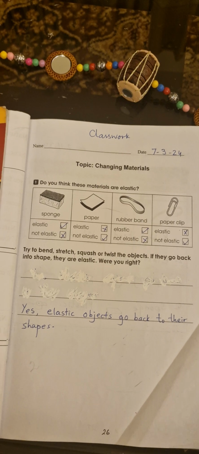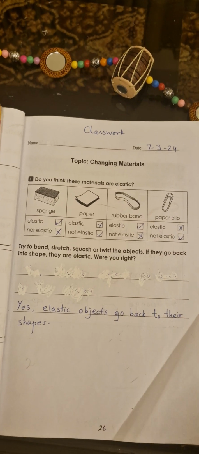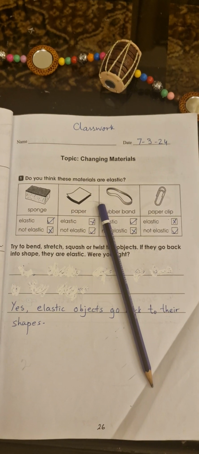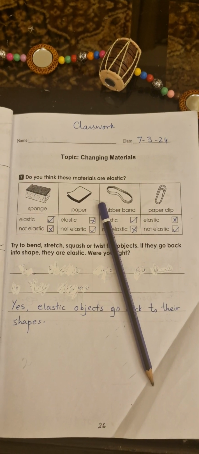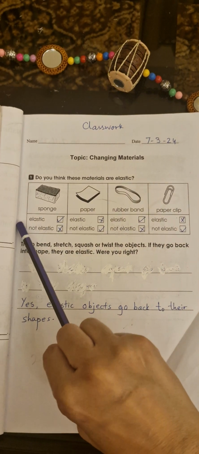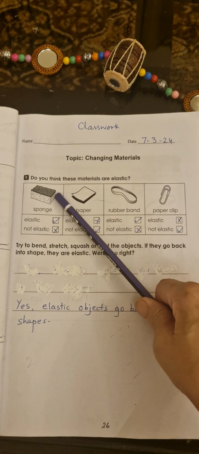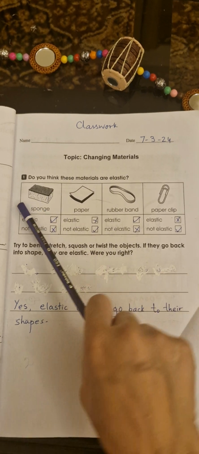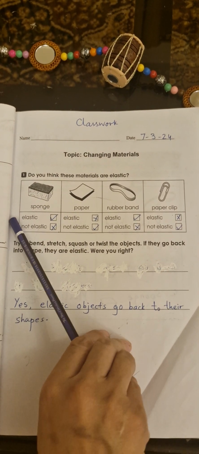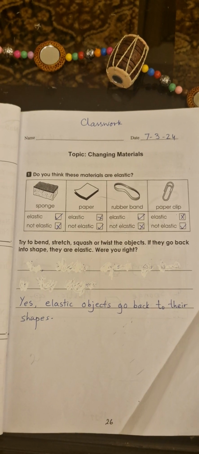For example, let me take the example of this pencil. This is made up of wood. I can't turn it, I can't bend it, and it cannot be changed into some other shape easily unless I sharpen it or cut it. So this is how this pencil cannot change its shape.